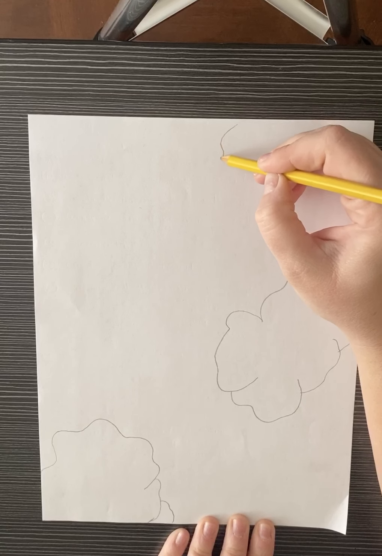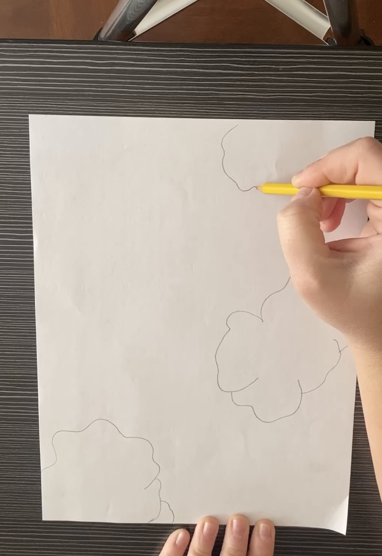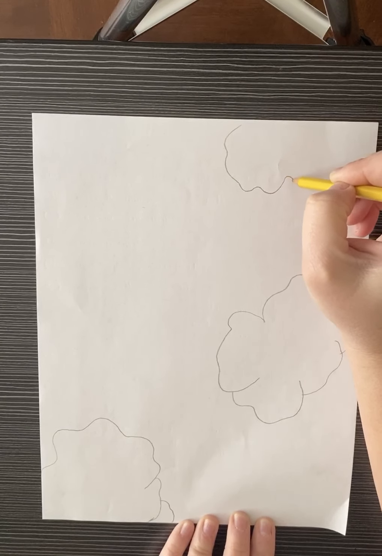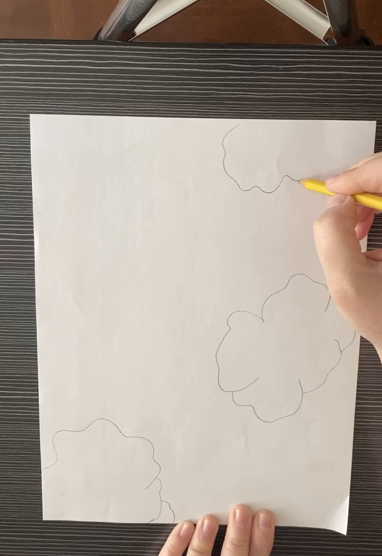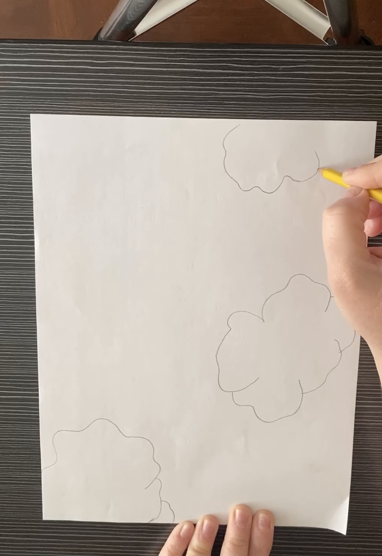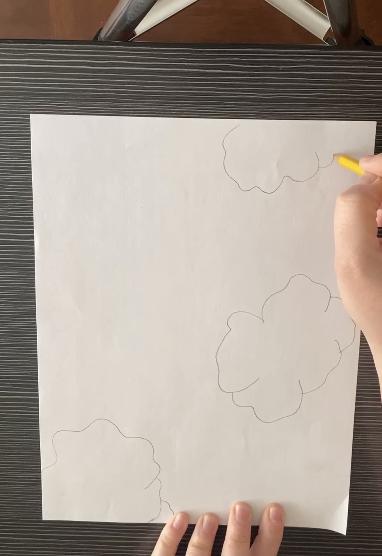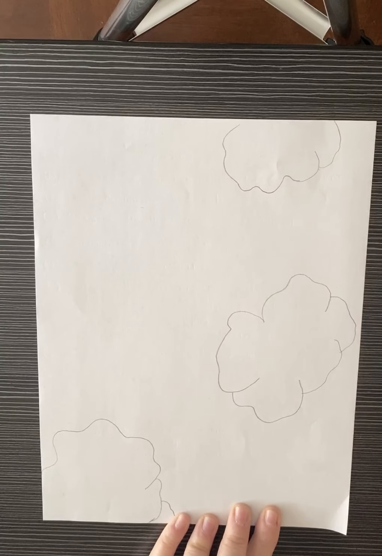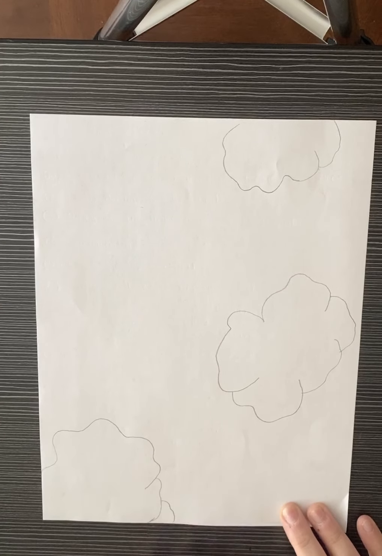Remember, my tip again is go lightly with your pencil. Just like I did yesterday, I will go back in with black marker so it's a little bit easier to see. But I always say go lightly with your pencil. That way, if you do make a mistake, you can always go back in and finish it.